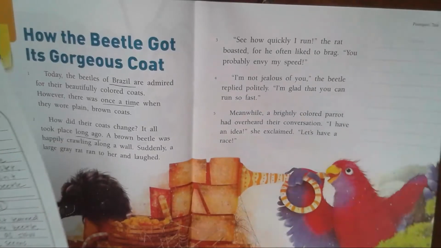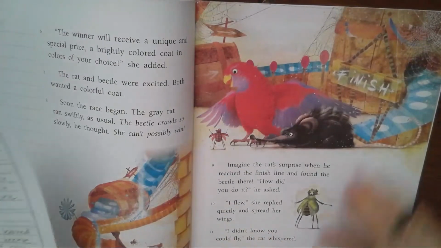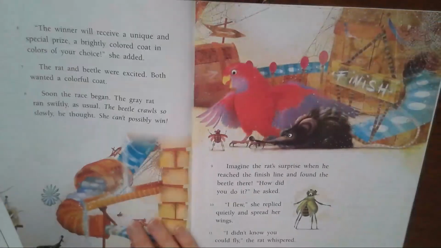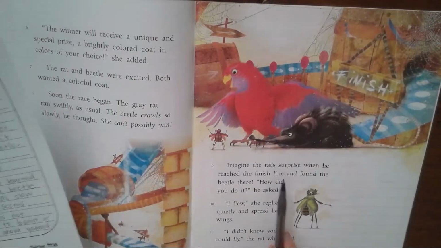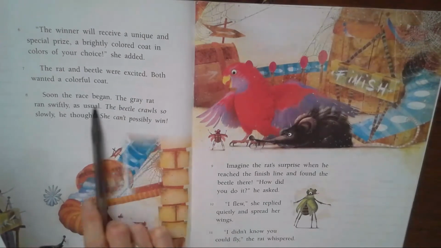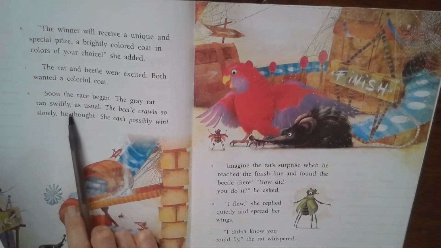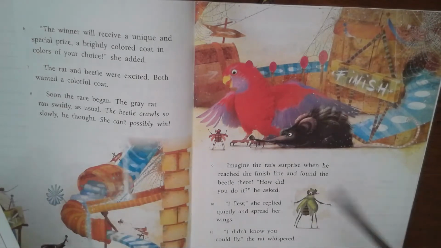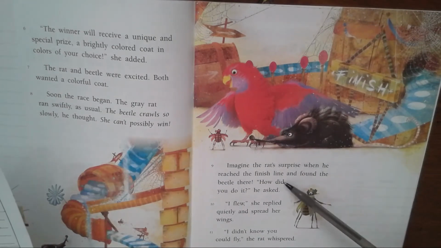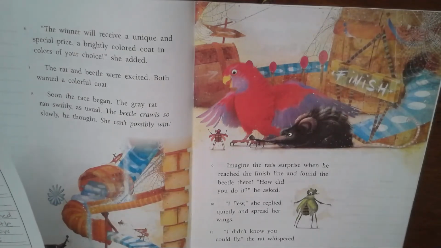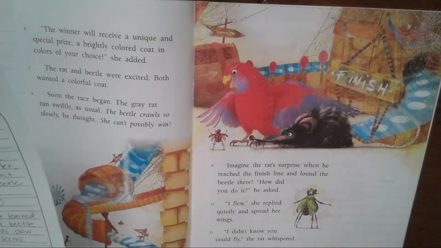Well, these characters didn't really get along, did they? But at the end, let's go here to the end and see. They didn't really work together, did they? As soon as the race began, the gray rat swiftly ran as usual. The beetle crossed so slowly he thought, she can't possibly win. But the rat was surprised. How did you do it? He asked. I flew, she replied quietly, and spread her wings. I did not know you could fly, the rat whispered.